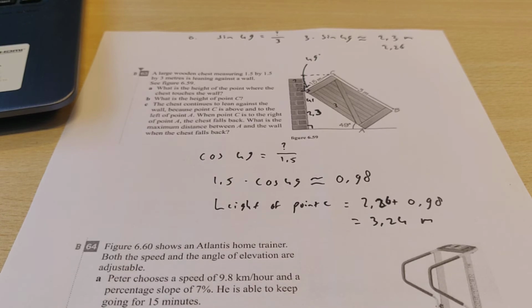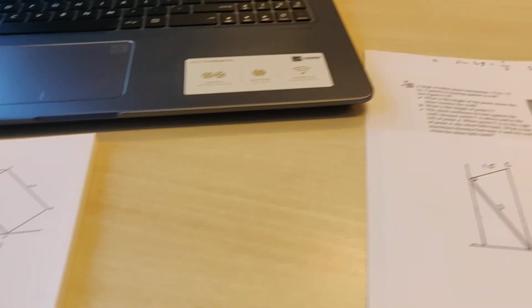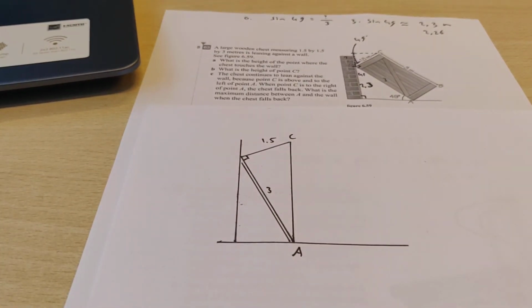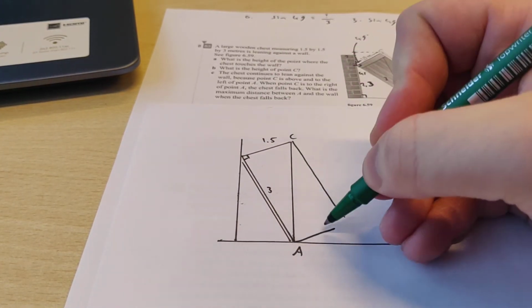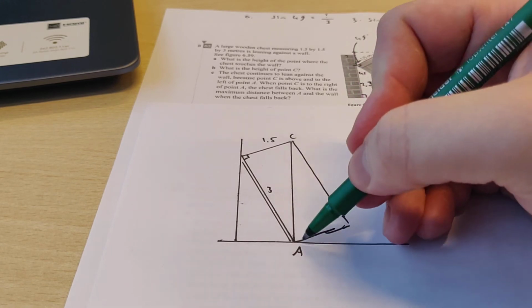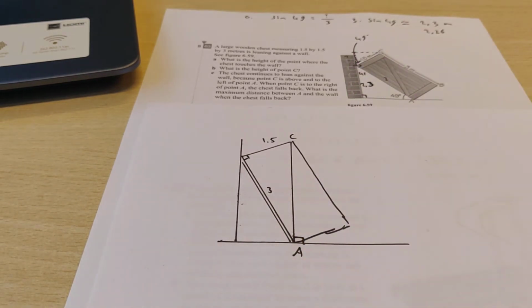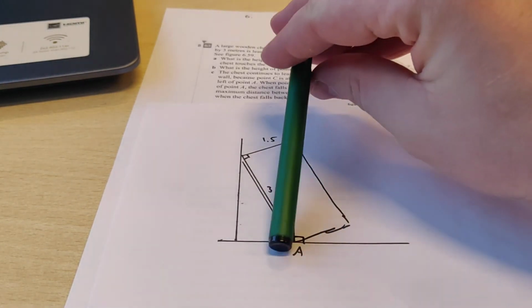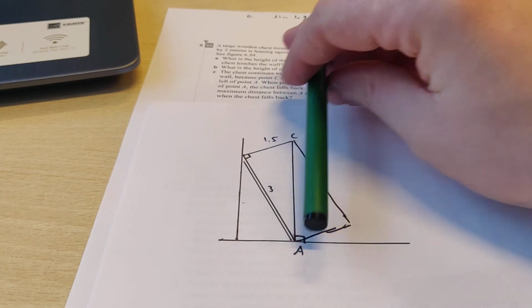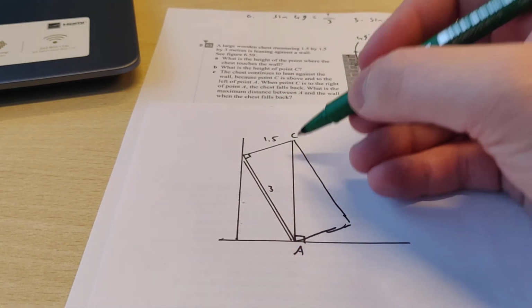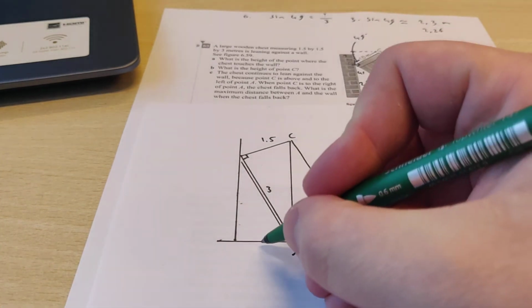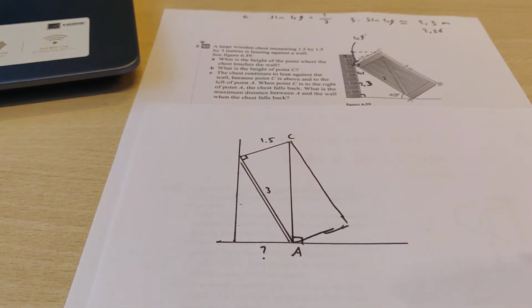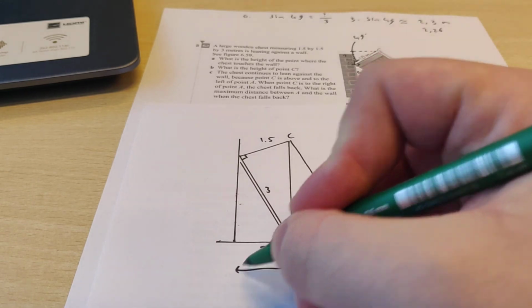So here I made a sketch about this situation over here, right? Because here this is half of the chest, the other half of the chest is over here. If C is exactly above A, so if this angle is 90 degrees, that means that it will not fall back yet. But then if you move it even a tiny bit further, right, then the chest will fall back. And the question is, what is the maximum distance? So what is this distance from A to over there?